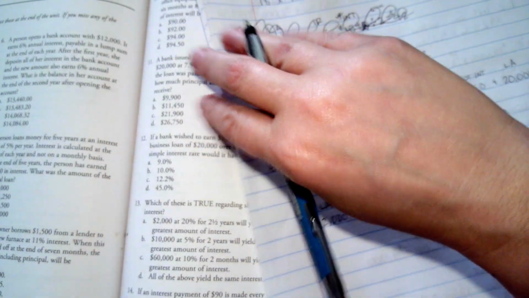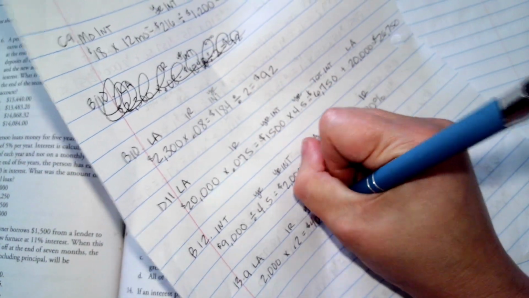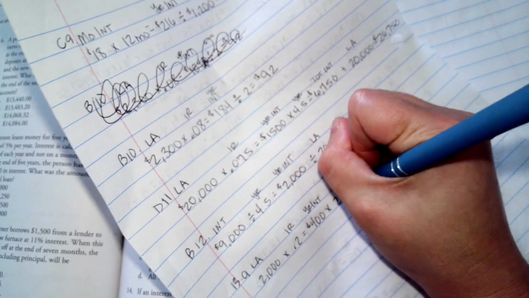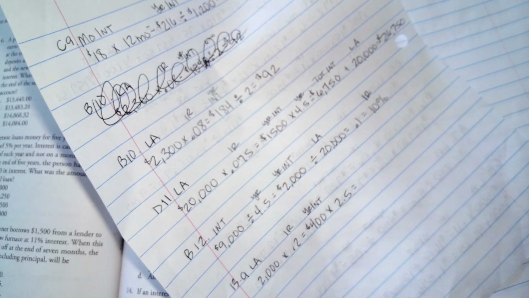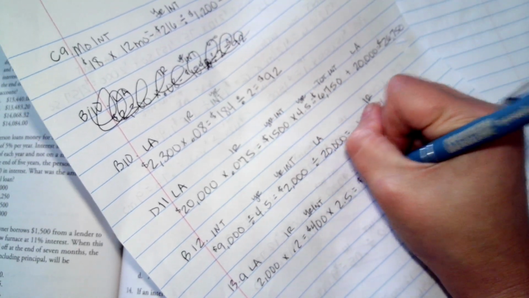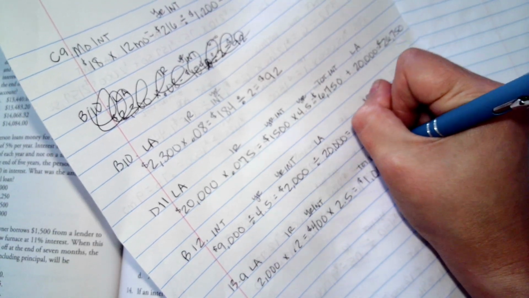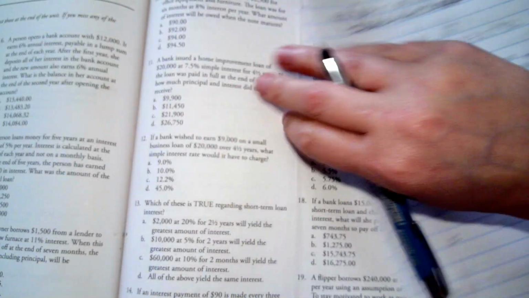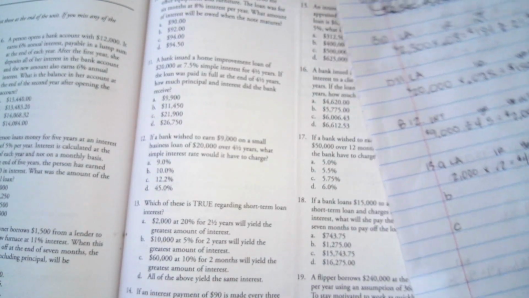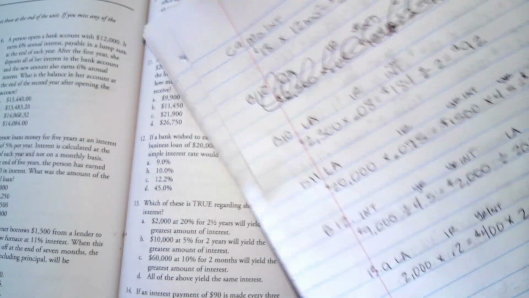And it is for 2.5 years. So we are going to multiply this by 2.5. And that gives us $1,000 total interest. So we're looking for which one yields the greatest amount of interest.